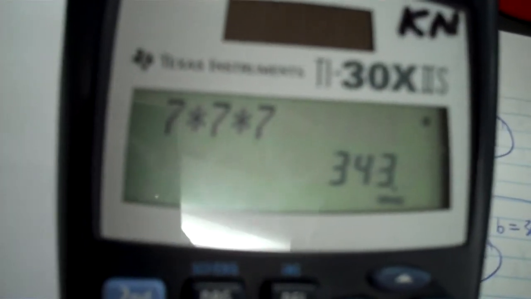Okay. All right, next one, 7 to the power of 3. So I put 7, 7, 7. This time there's 3 because the exponent's 3. And I multiply 7 times 7 times 7. Okay, 343.